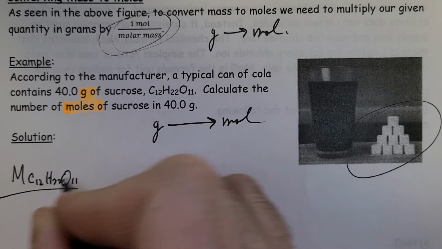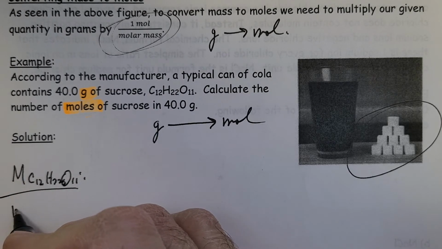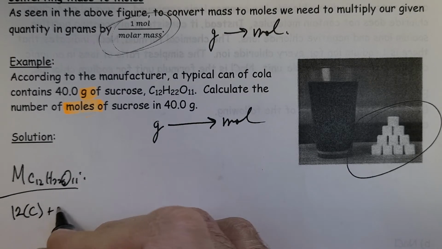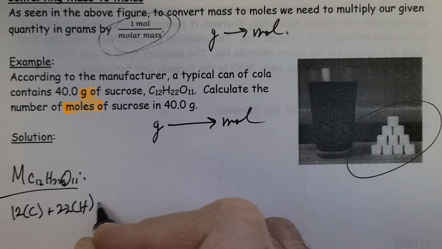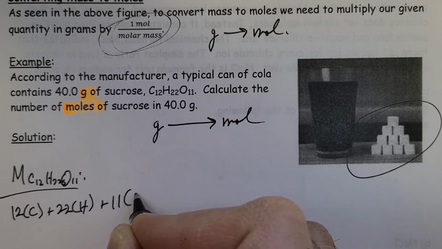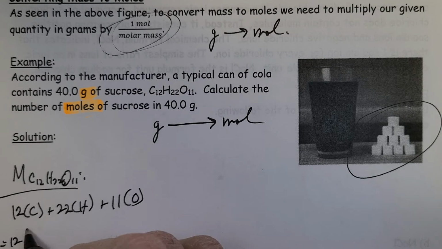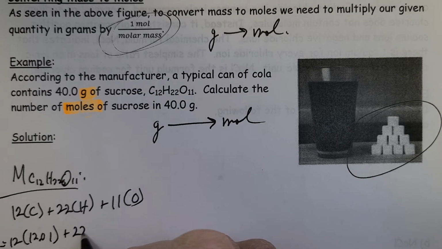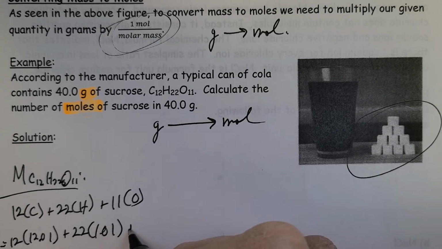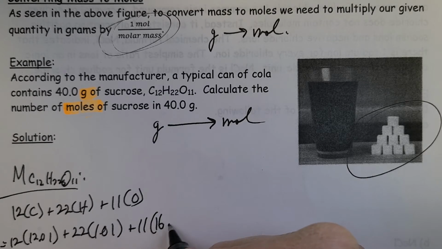C12H22O11. So we have, for every 1 mole, 12 moles of carbon, 22 moles of H, and 11 moles of O. So carbon is 12.01, hydrogen is 1.01, and oxygen is 16.